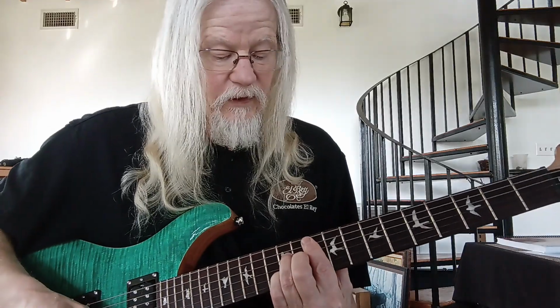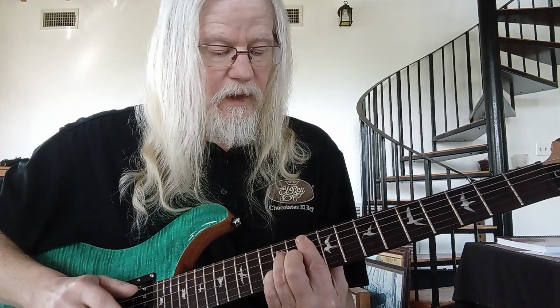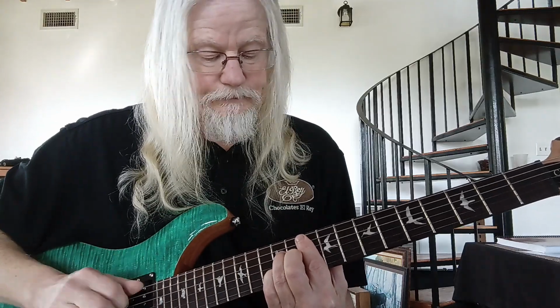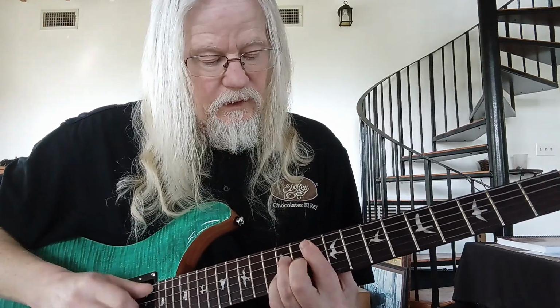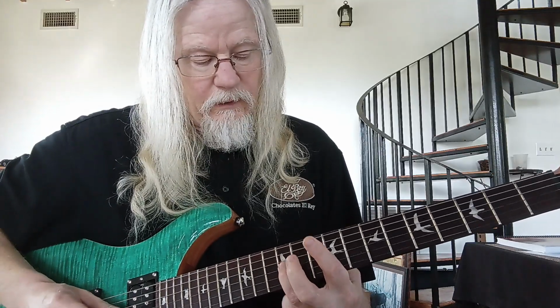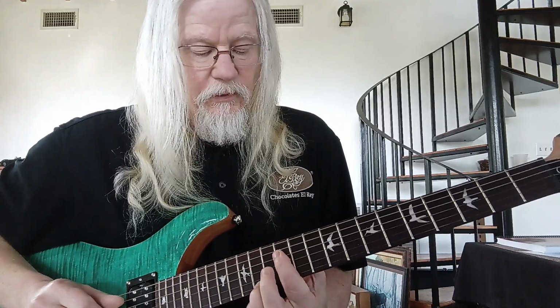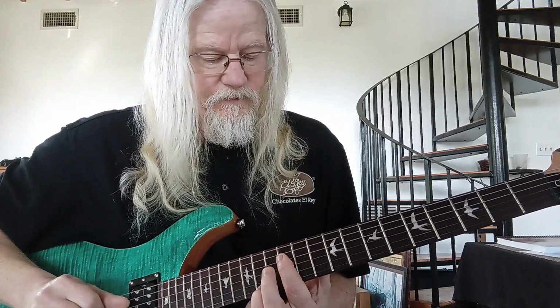So this is root, 5th, 7th, and then the 3rd, and another instance of a 5th on top. Then we're going to go up an octave yet again, and now our root's on the 3rd string. This is another way to play a G major 7.